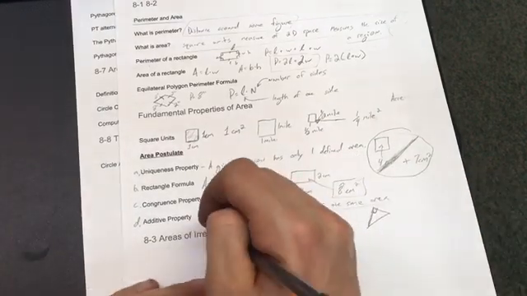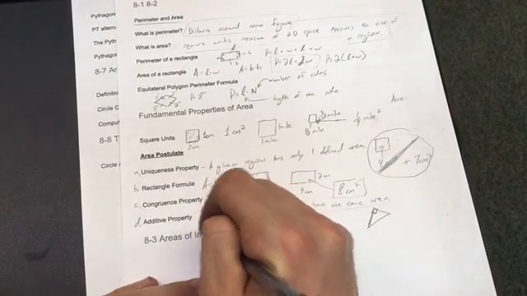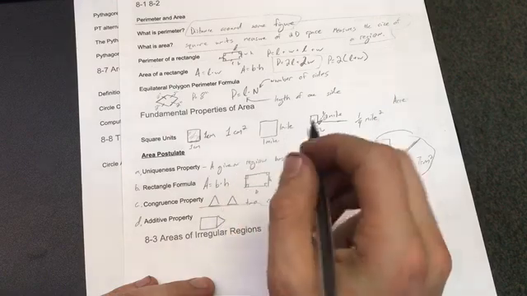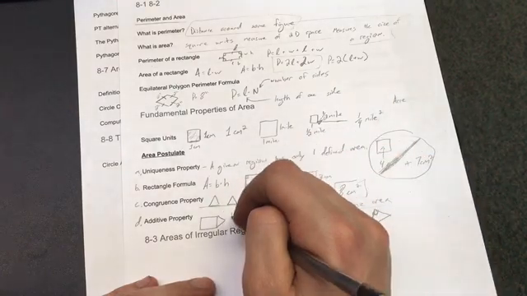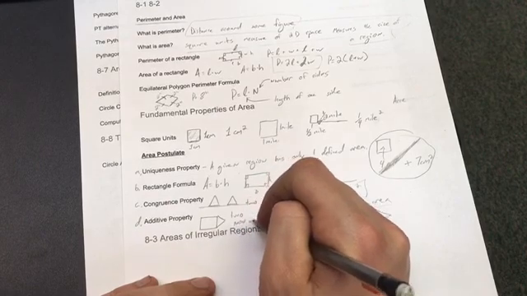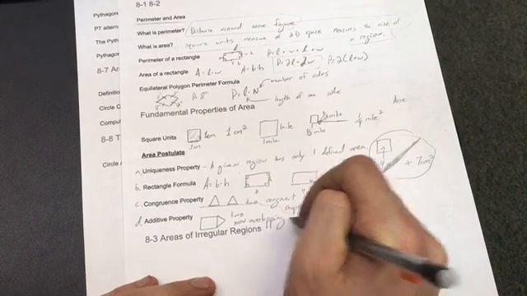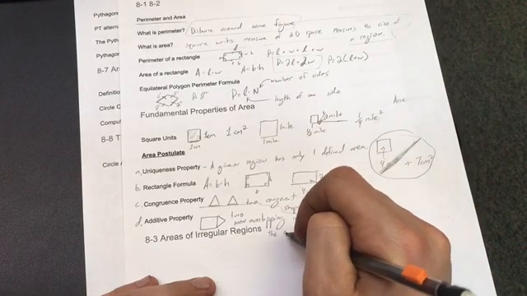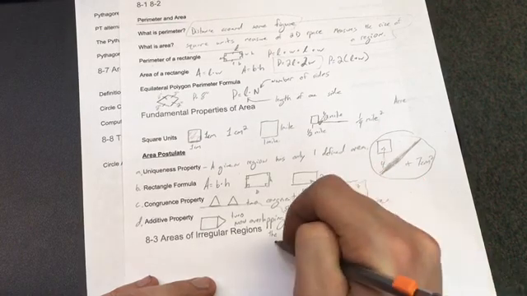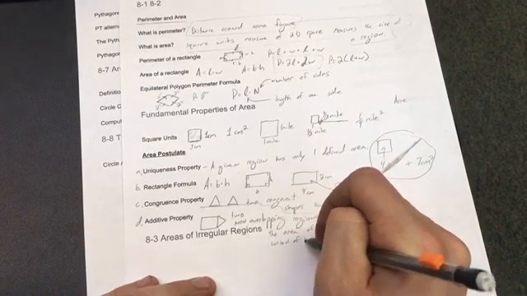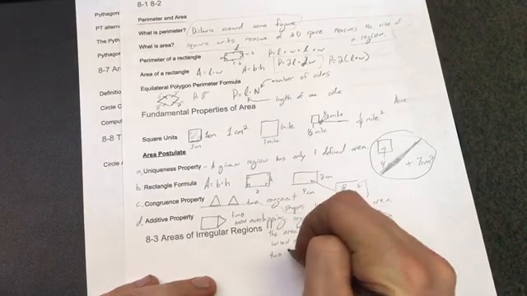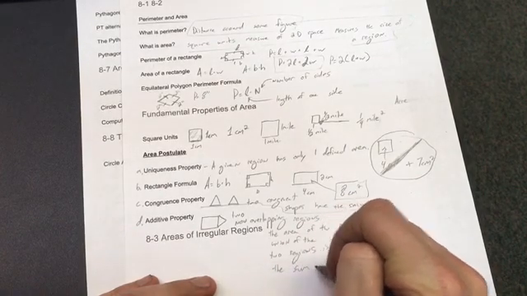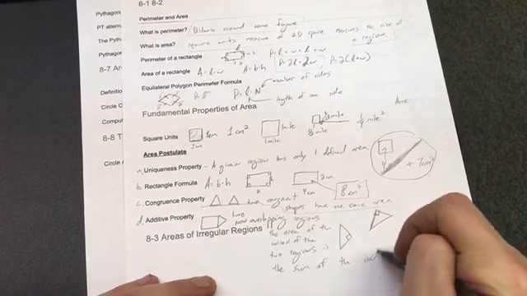And the additive property says that if I have two non-overlapping regions, the area of the union of the two regions is the sum of the individual areas.